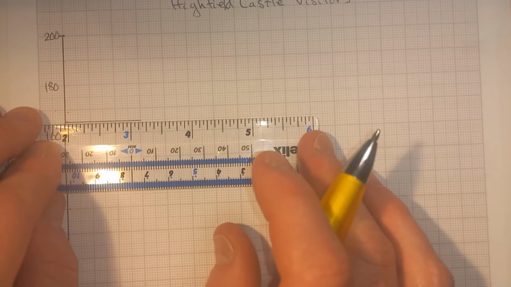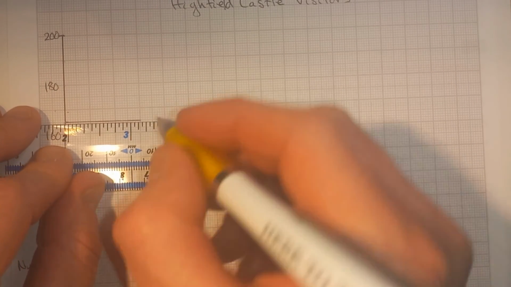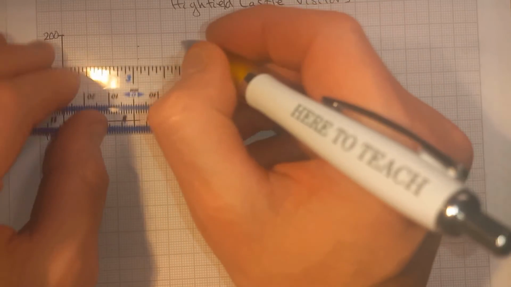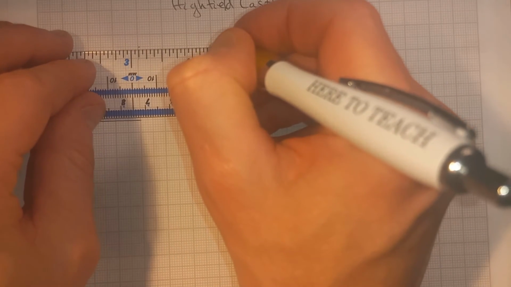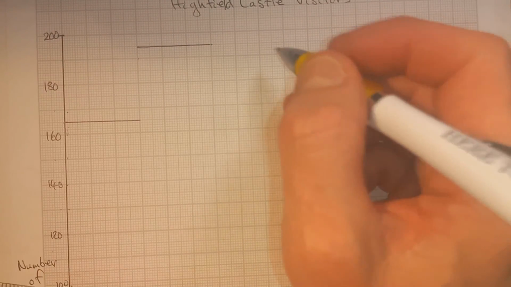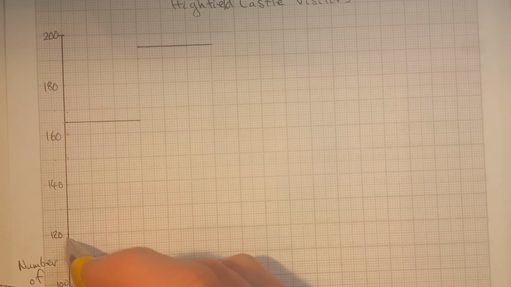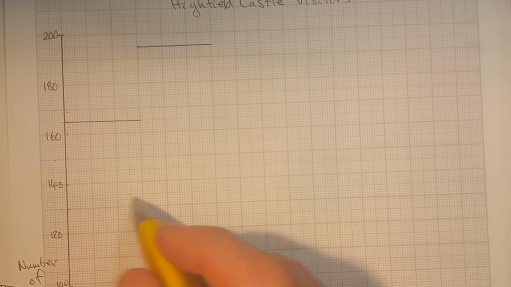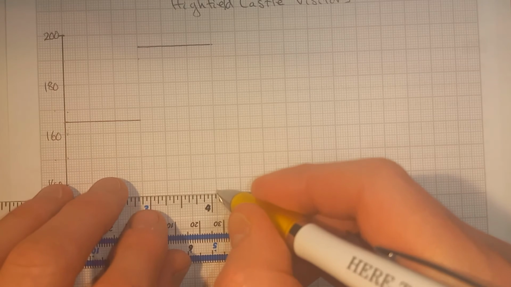Now for Tuesday we had 195. So here's 190. 195 is going to be up here. For Wednesday we had 135. So here's 140, 120. So 130 would be in the middle. 135 is going to be right here.